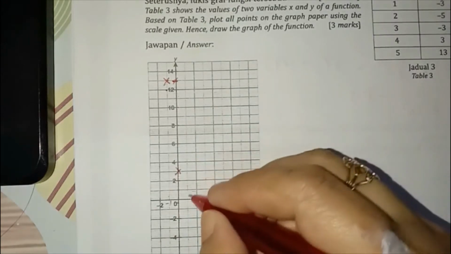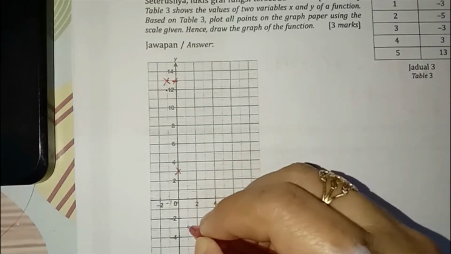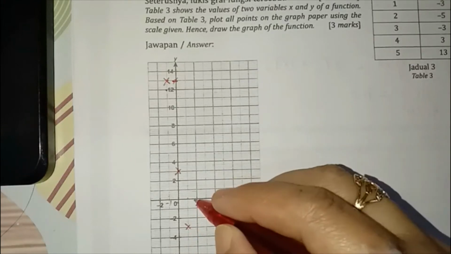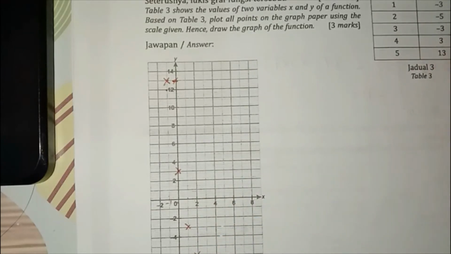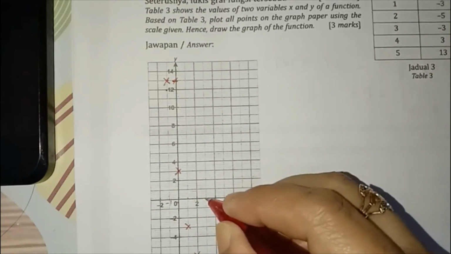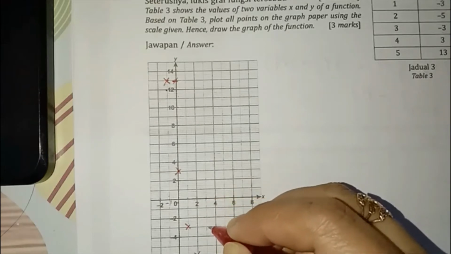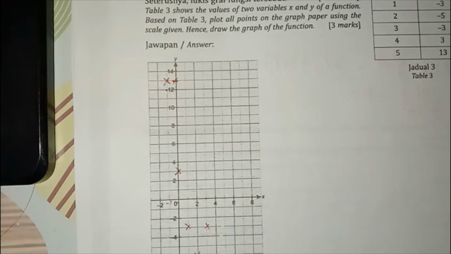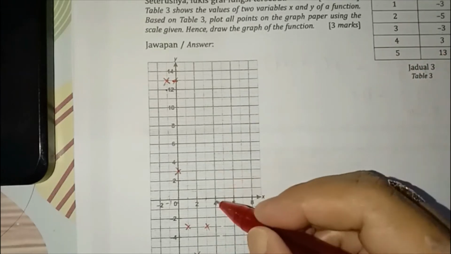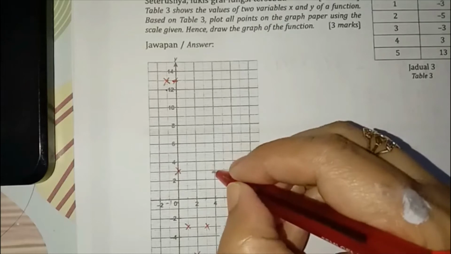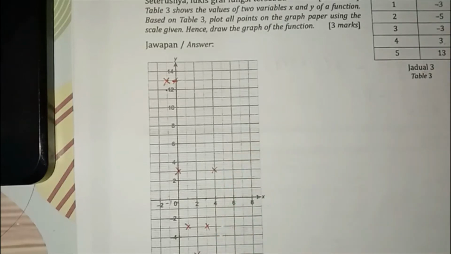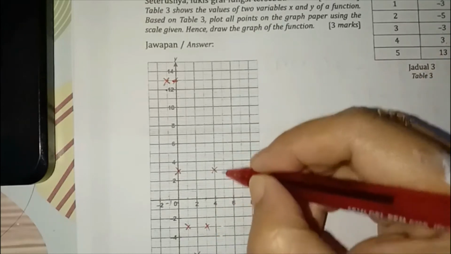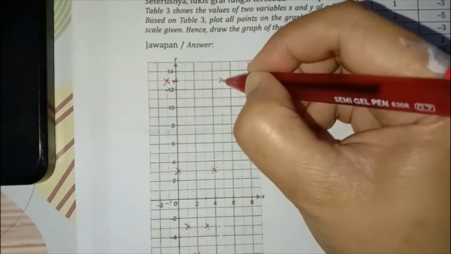1, -3. 1 here. -3 is here. 2, -5. 3, -3. So we have 3 here. And then -3 is here. Okay. And then 4, 3. 5, 13.